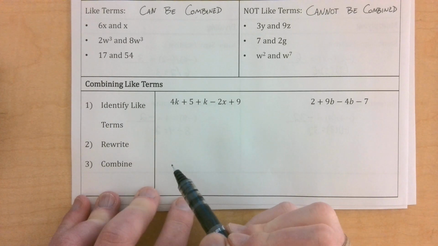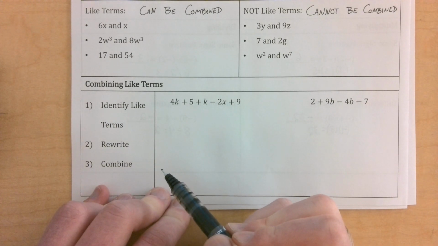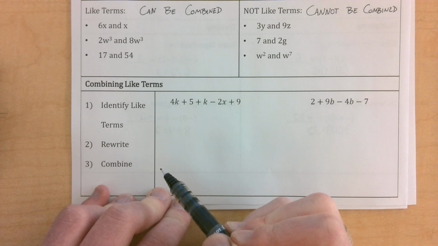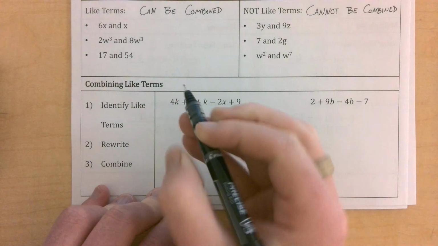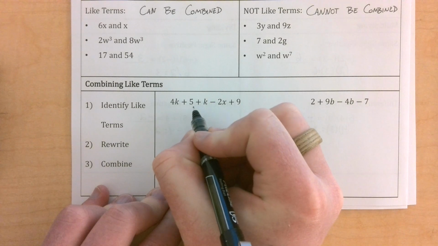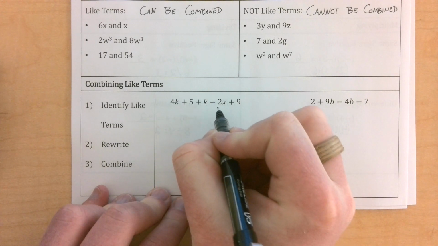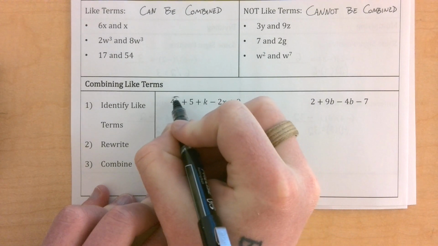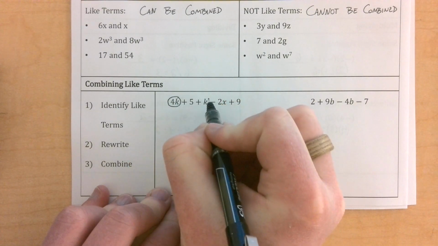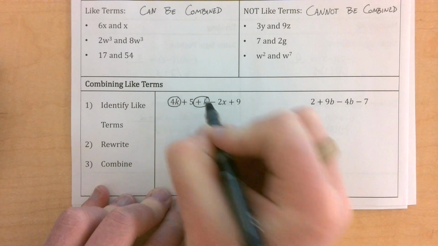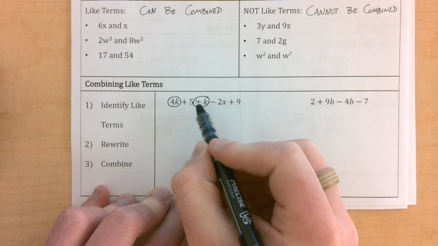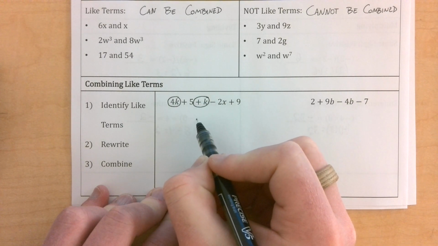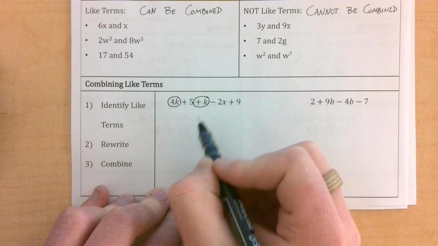So step 1, we want to identify like terms. We want to find the things that can be combined. So here I have 4k plus 5 plus k minus 2x plus 9. I see multiple things with a k attached. These are combinable. Notice I also circled the operation in front. That's going to be important. That plus goes with that k.